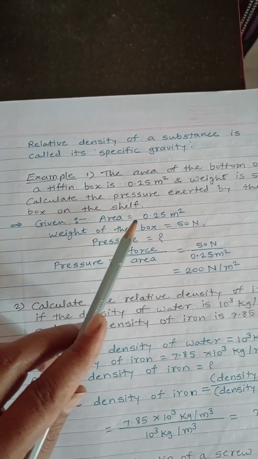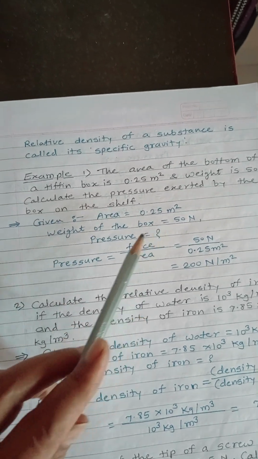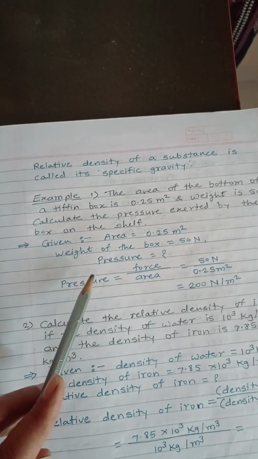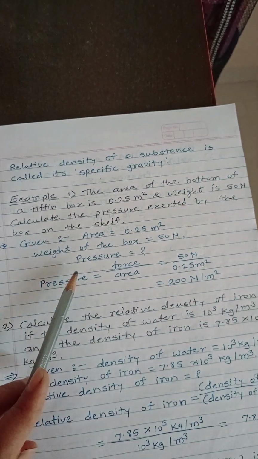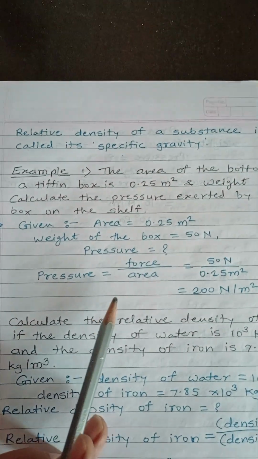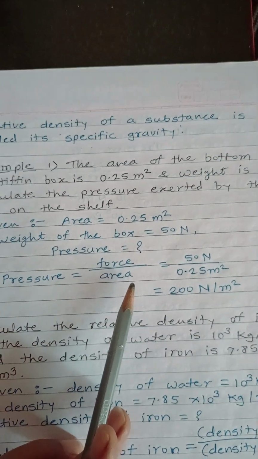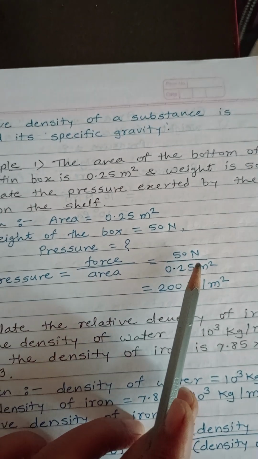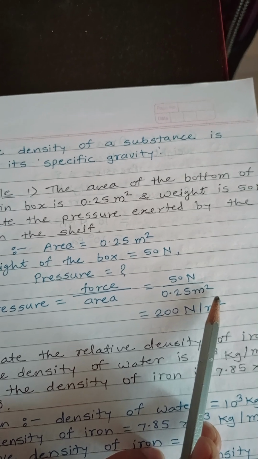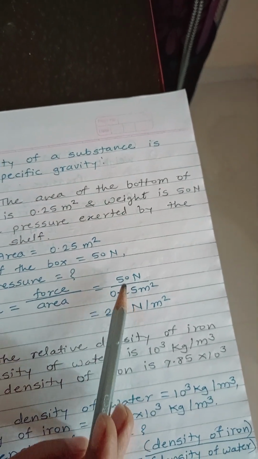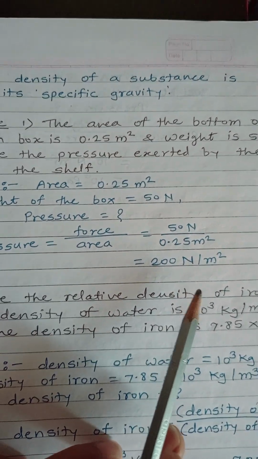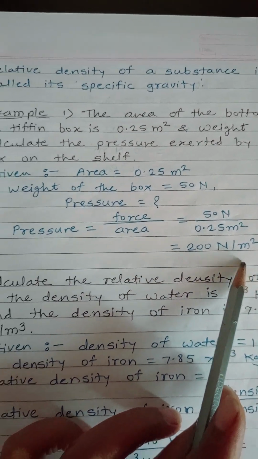Given: area is equal to 0.25 meter square, weight of the box is equal to 50 Newton, and we need pressure. What is the formula of pressure? Pressure is equal to force upon area. Force is 50 Newton upon area 0.25 meter square. When we divide 50 by 0.25, what is the answer? 200 Newton per meter square.